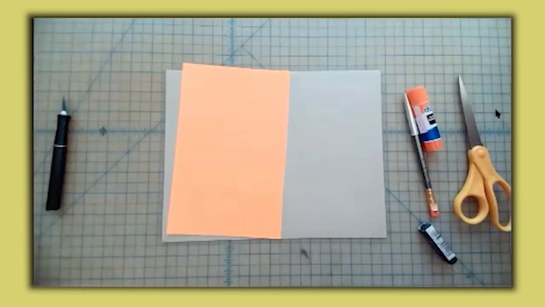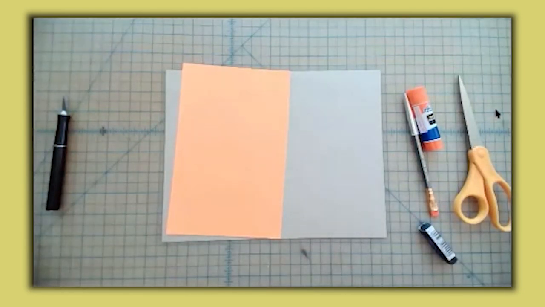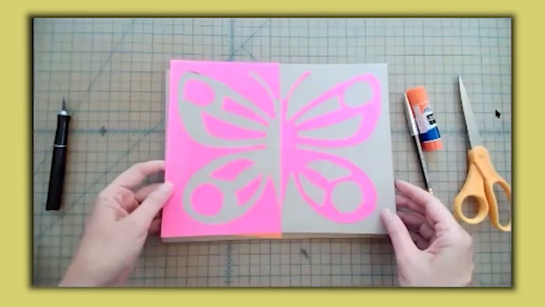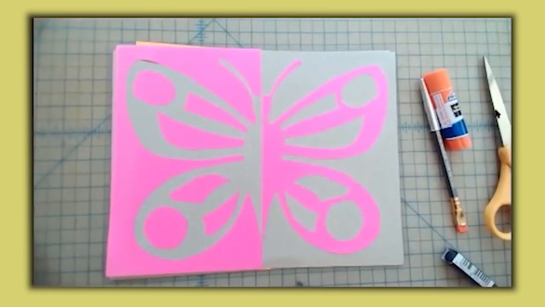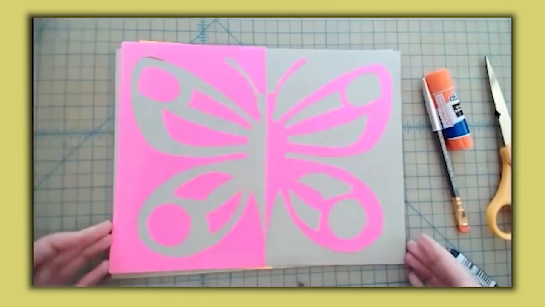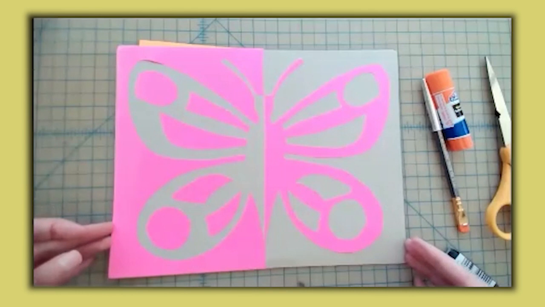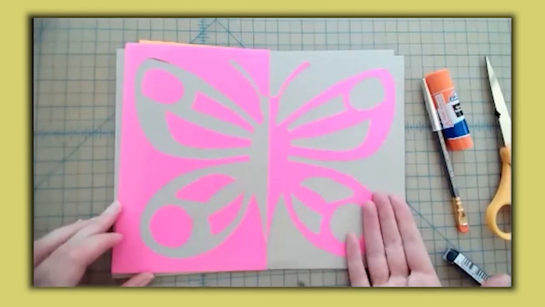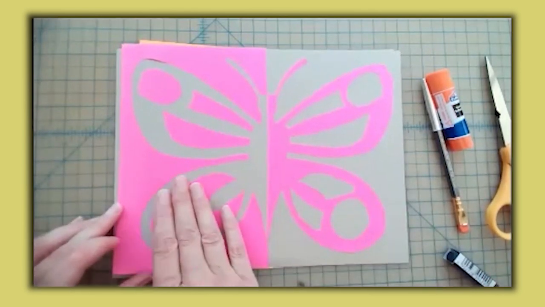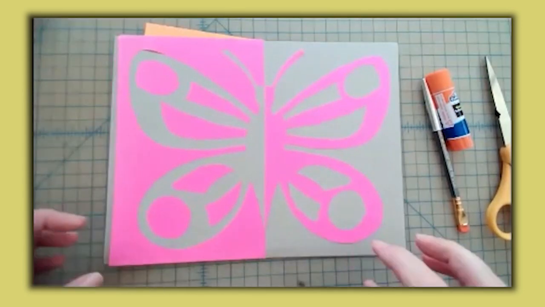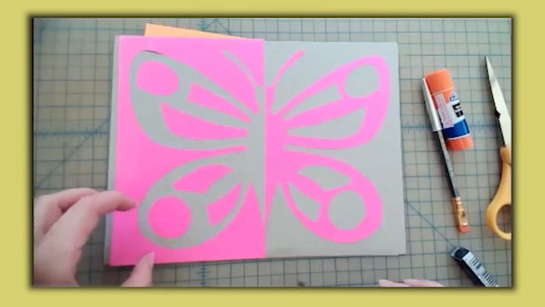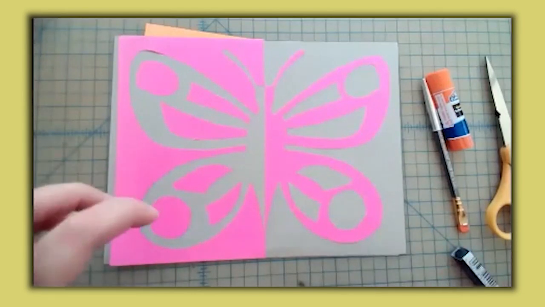Now, when I teach, I like to give a little sneak preview of what we're going to be doing so you actually know what we're working towards. And this is what we're going to be making. So this is a butterfly. And as you see, a butterfly is a perfect example of a symmetrical shape. Its left is identical to its right. So that's why we call it symmetrical. And we're going to be working with positive and negative space using contrasting colors.